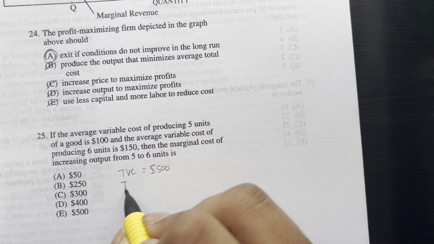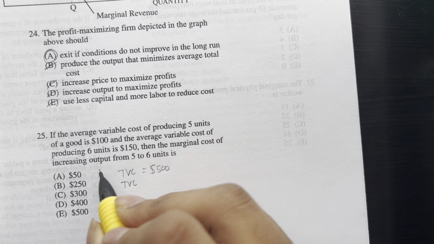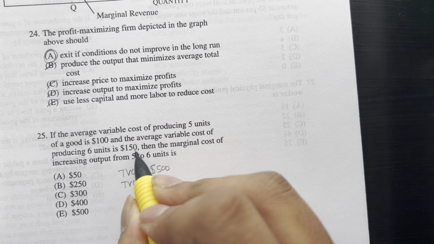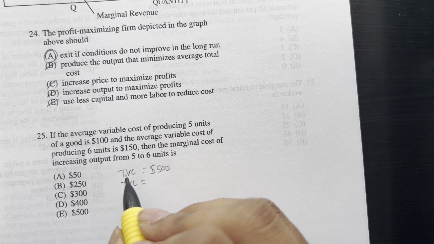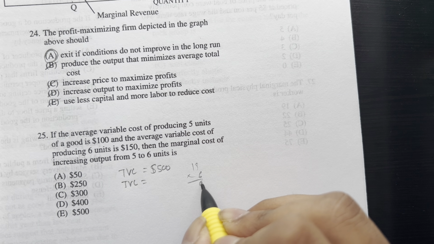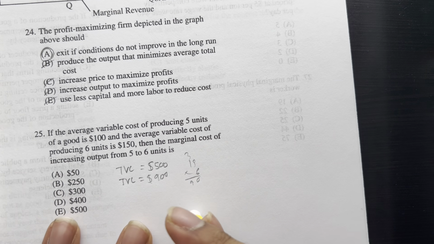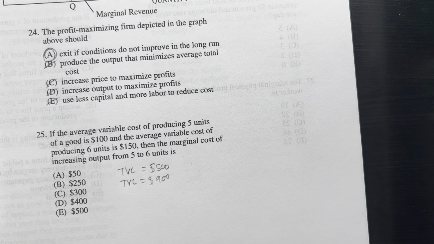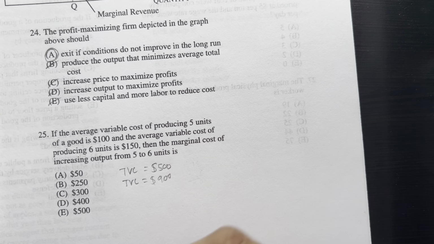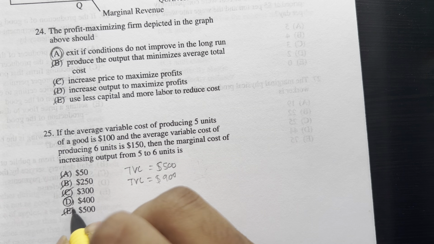Now look at the total variable cost of producing 6 units, where the average variable cost is $150. Multiply 150 times 6, and you should get $900. $900, just wanted to make sure there. So $400 was the difference, with fixed costs being the same. So it should be $400 for the change in the cost.